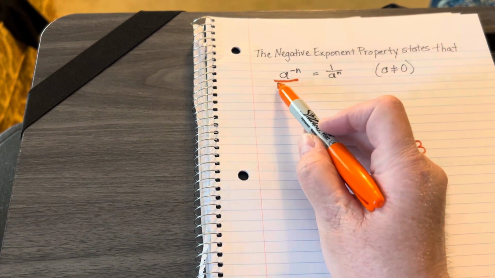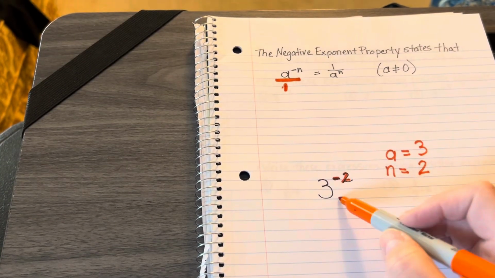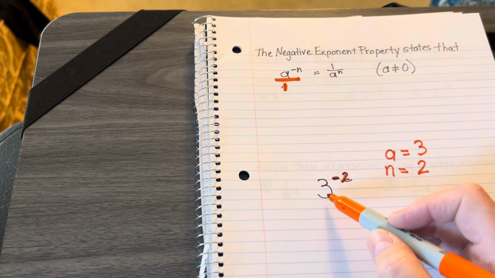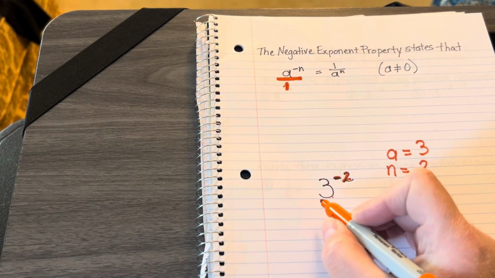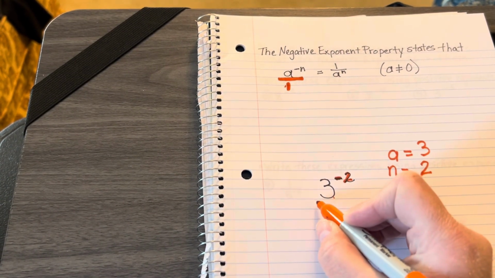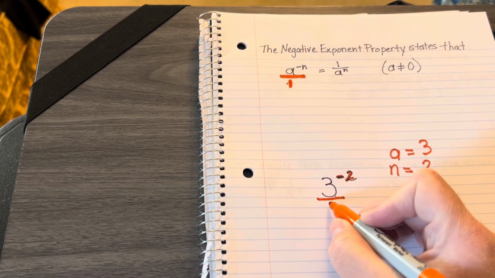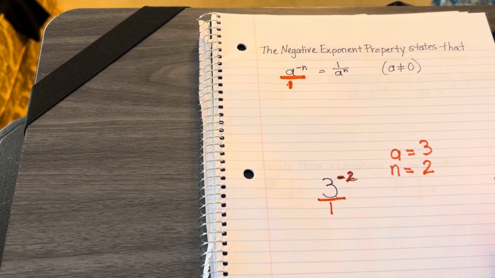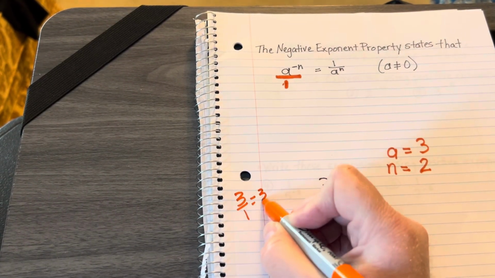Remember how I said I like to put a line here with a 1? So this 3 is your base, which is a. Let's just remember, even though you can't see it, and you don't really need to see it at this age, that this 3 is over 1. So what I'm saying here is that 3 over 1 equals 3.